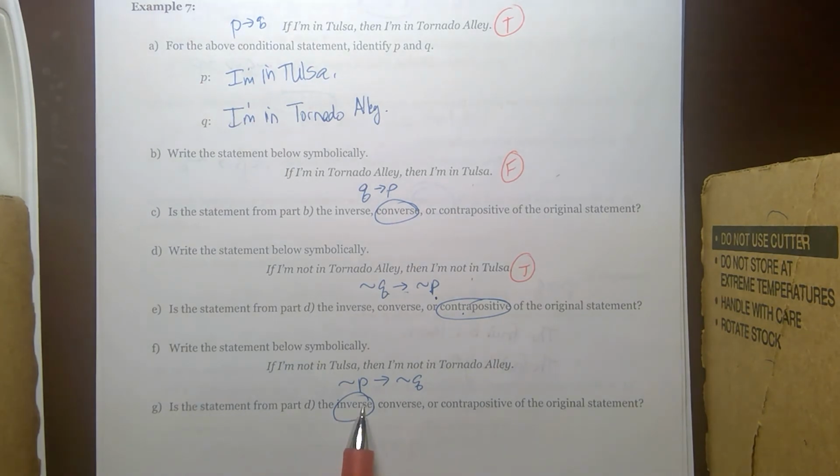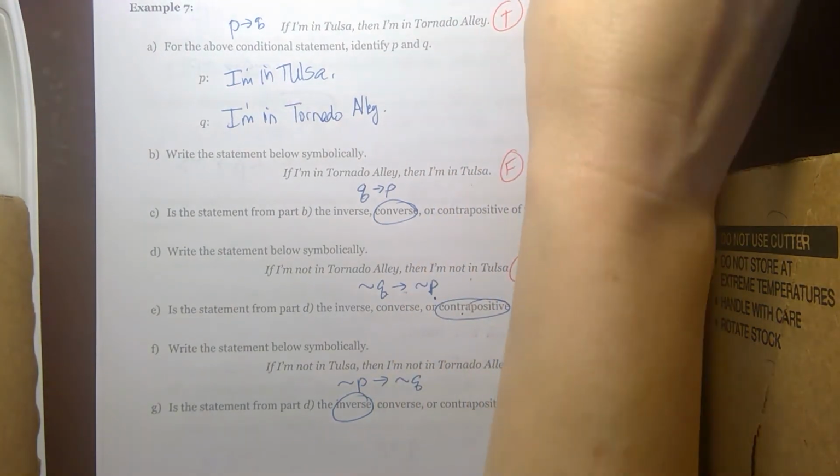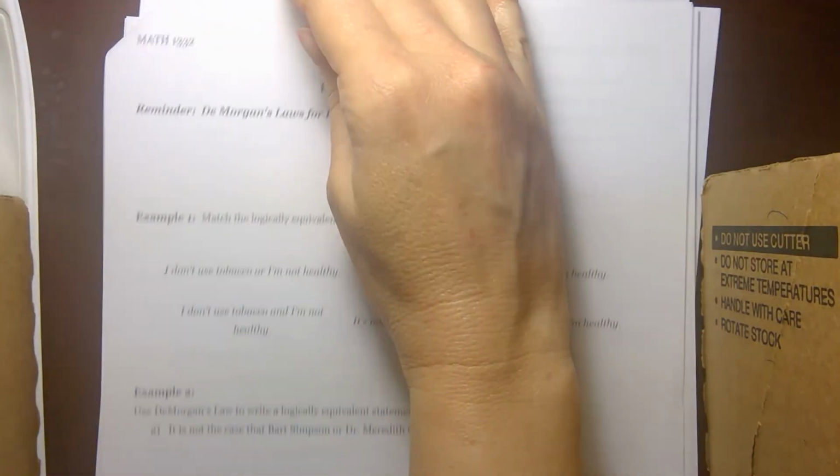And then finally, I have my inverse, if not P, then not Q. If I'm not in Tulsa, then I'm not in Tornado Alley. Not necessarily true. Okay, not true, not logically equivalent. So these two are false. Inverse and converse are false in this case. Contrapositive and conditional are true in this case, in this example.